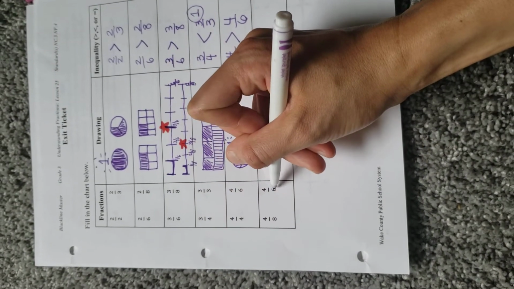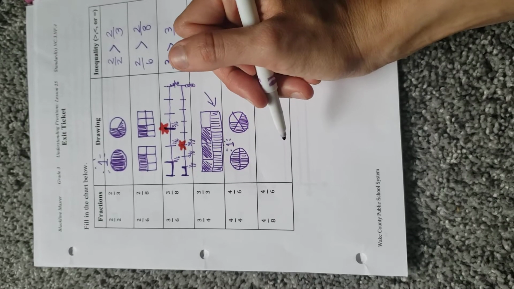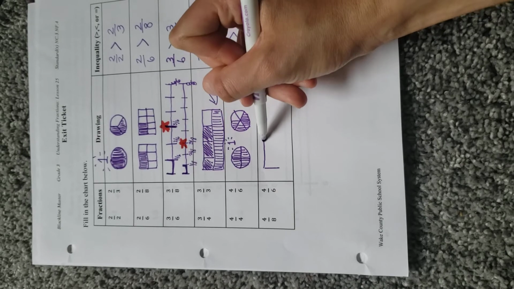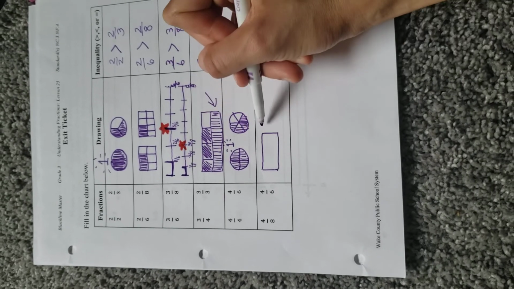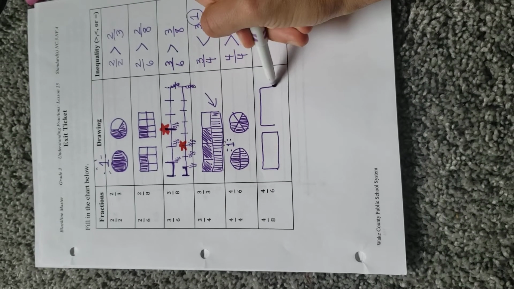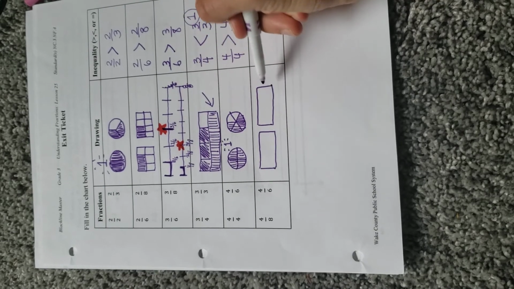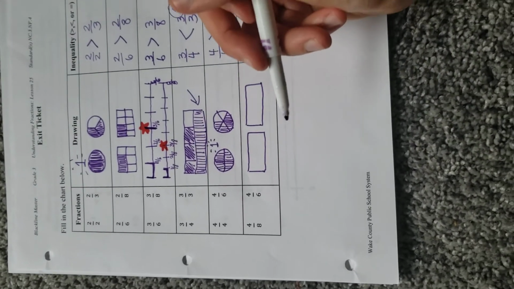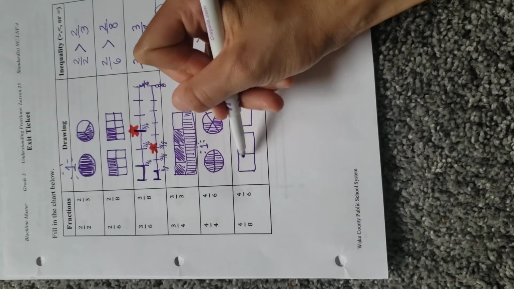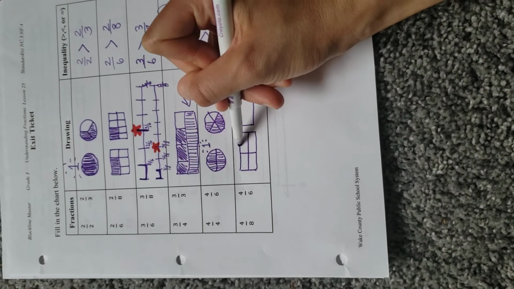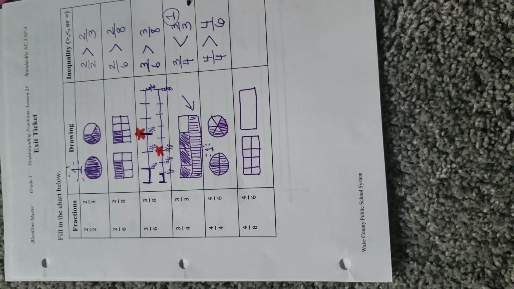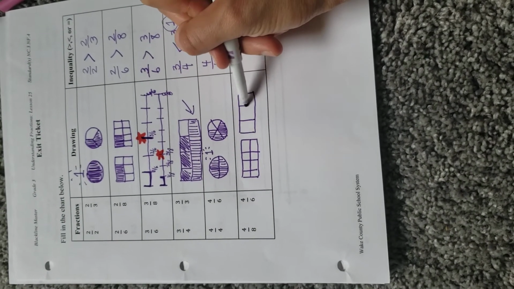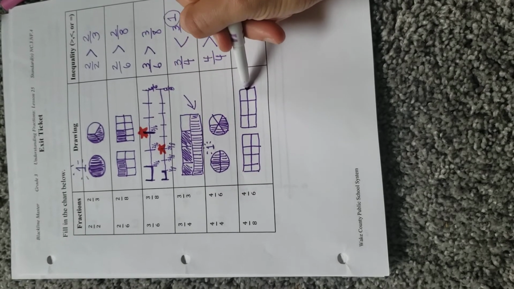4/8 versus 4/6. We can use squares to do this one, or rectangles. I'll try to draw 2 same-size rectangles when I'm comparing fractions. The first one will be partitioned into eighths because we have an 8 in the denominator. The second one will be partitioned into sixths because we have a 6 in the denominator.